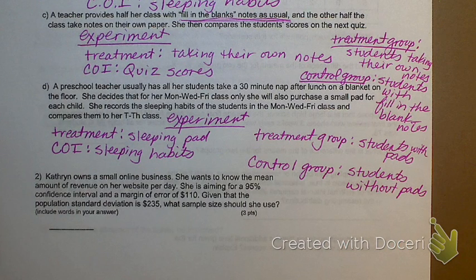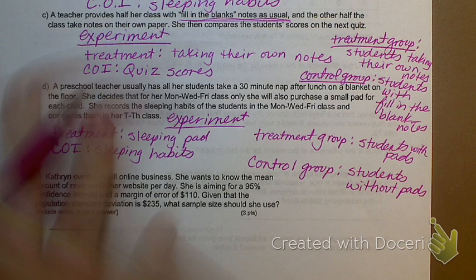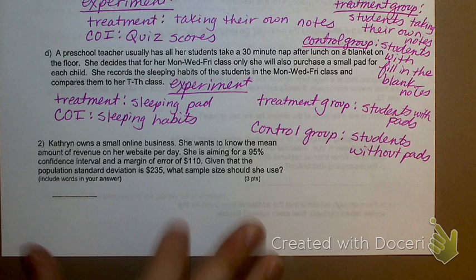Okay. Questions there? Yes? How many of these are going to be like on the test, like the same, like just question 1 and then ABC? Yep. The test very much mirrors this, just different scenarios and different numbers and such.